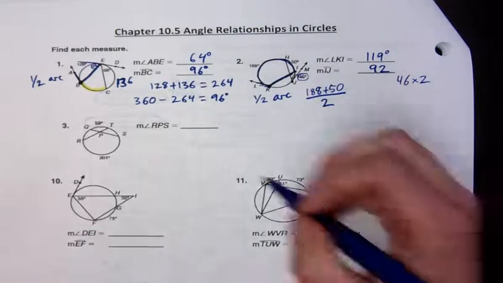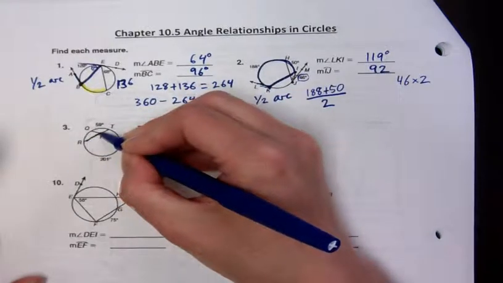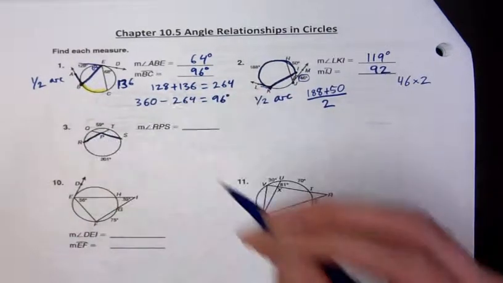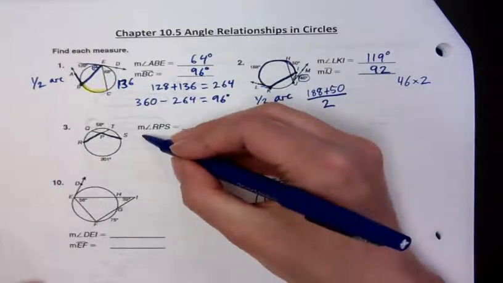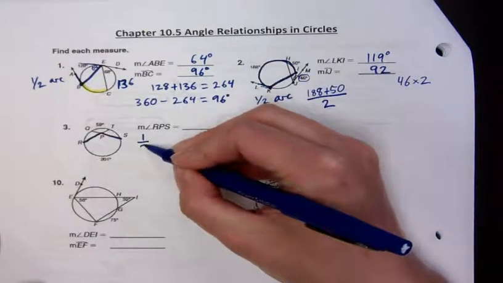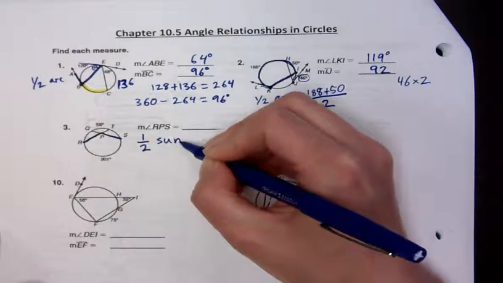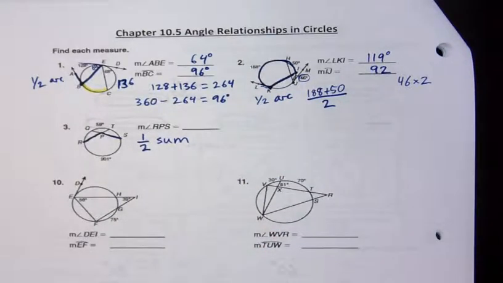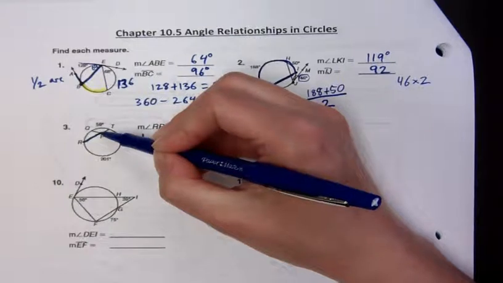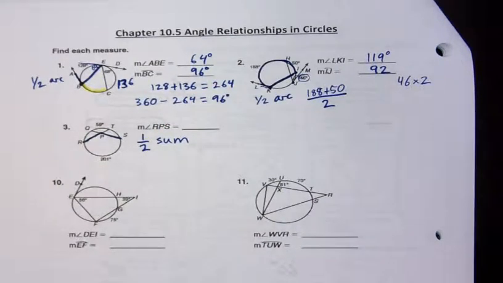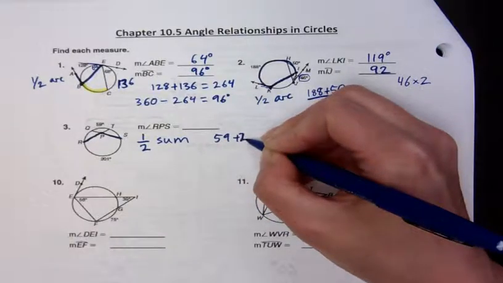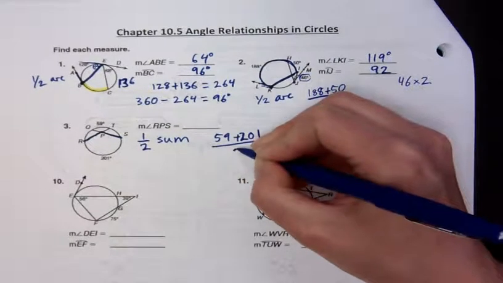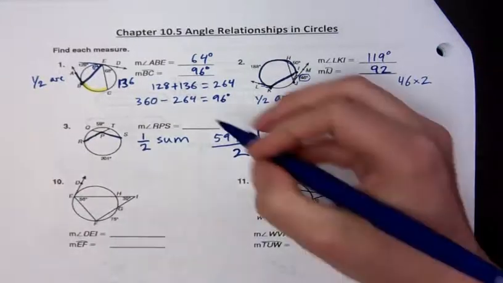All right, next one, angle RPS. So we're asked to find this interior angle here. What's the rule? 59 plus 201, divide by 2. All right, so our rule is half the sum. So we got to make sure we know the rule. This time the vertex is inside the circle. The rule is just half the sum. And so that means I add up 59 plus 201 divided by 2, 130.